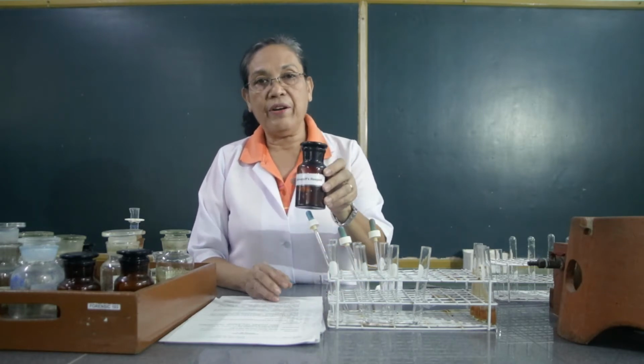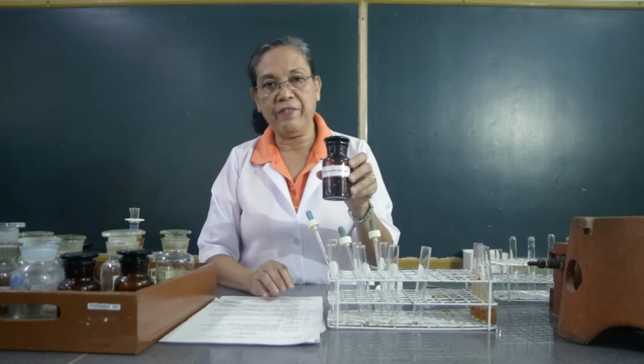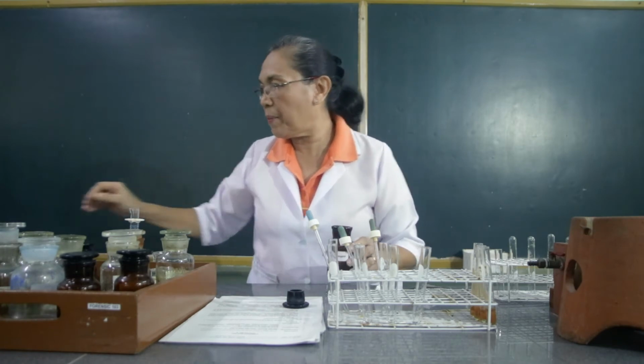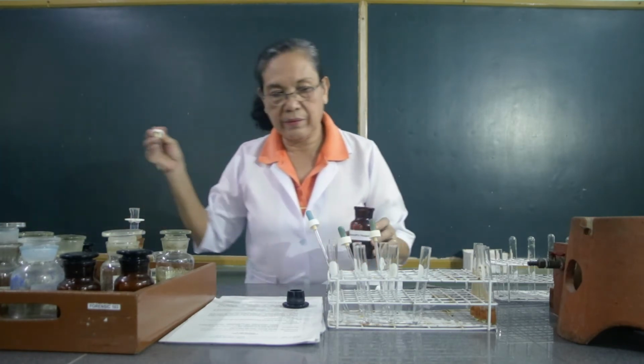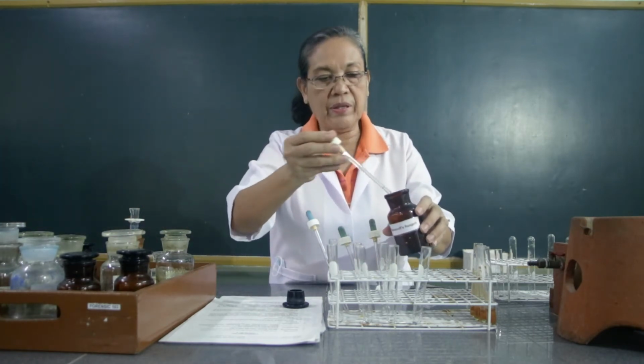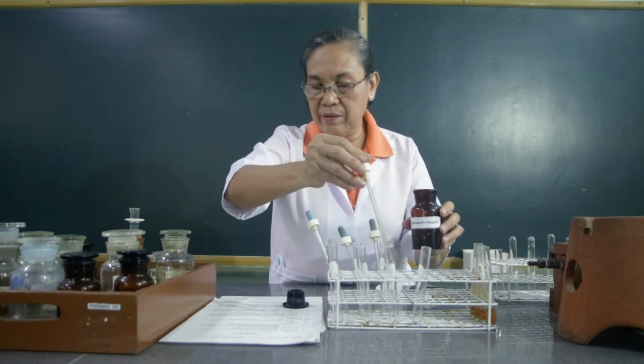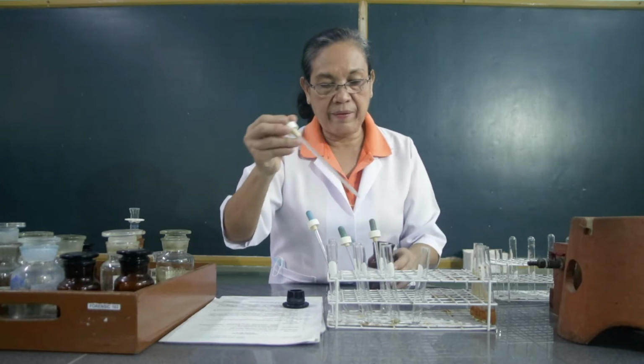The second reaction that we're going to exhibit with the carbohydrate is the Seliwanoff test. So this is the Seliwanoff reagent. We're going to use 5 ml of this, and we will react this with the carbohydrates. So we're going to put 5 ml with this.